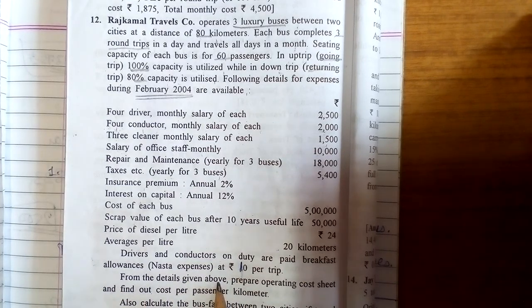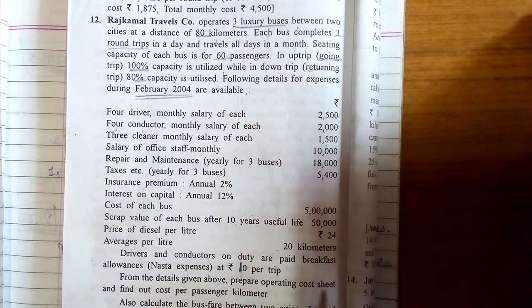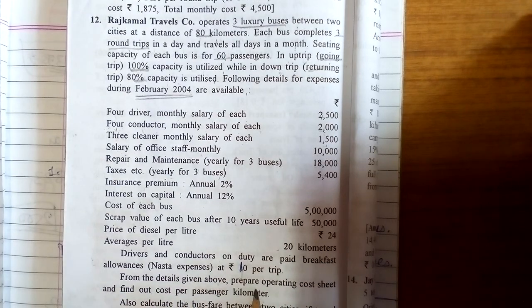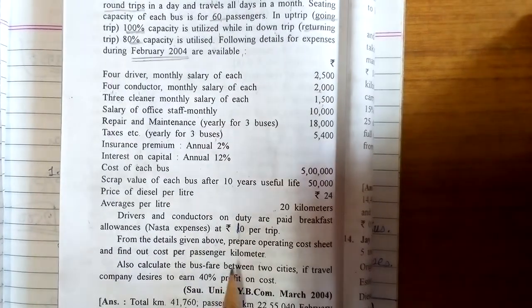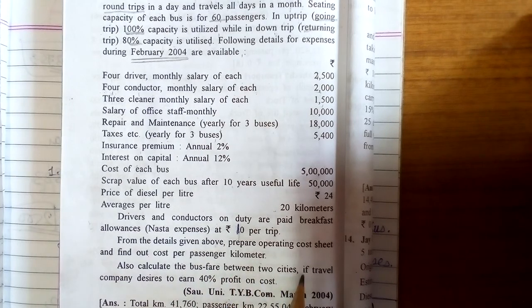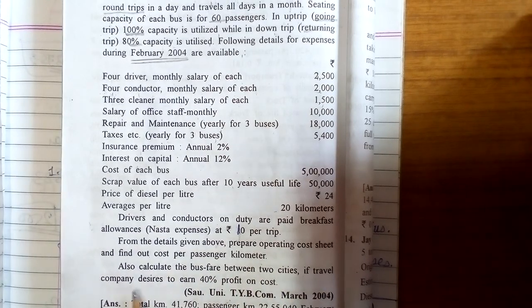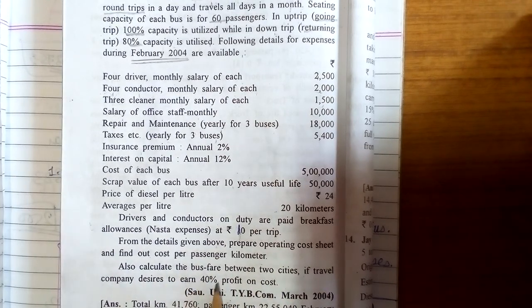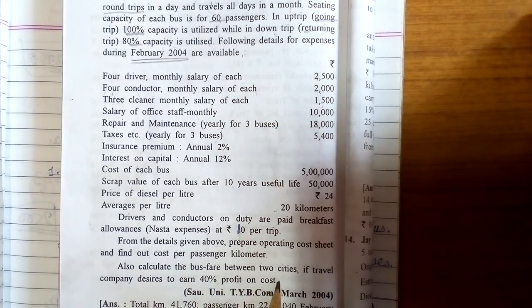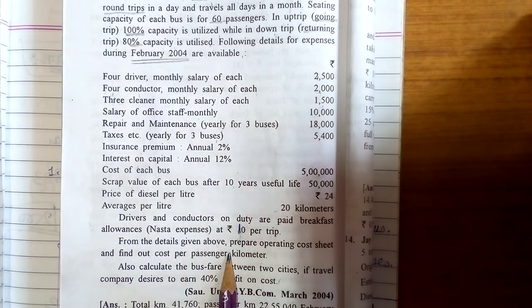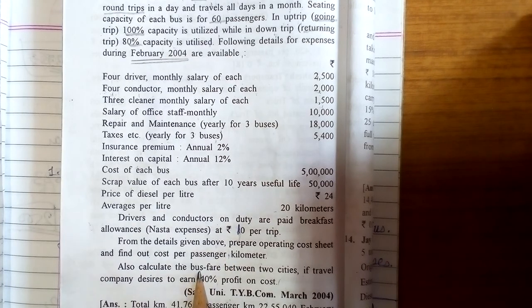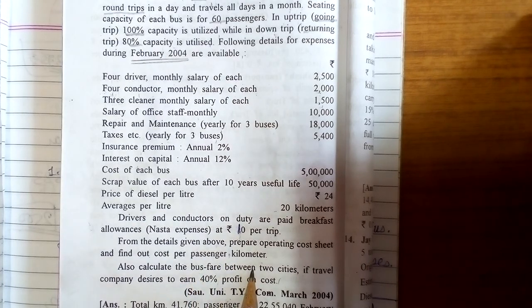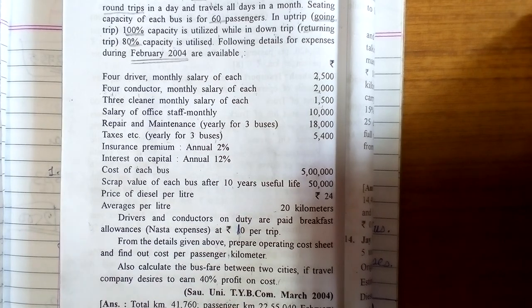From the details given above, prepare an operating cost sheet and find out cost per passenger kilometer. Also calculate the bus fare between 2 cities if the travel company desires to earn 40% profit on cost. So you need to calculate cost per passenger kilometer, and then bus fare also we need to calculate if profit is charged at 40% on cost, right?